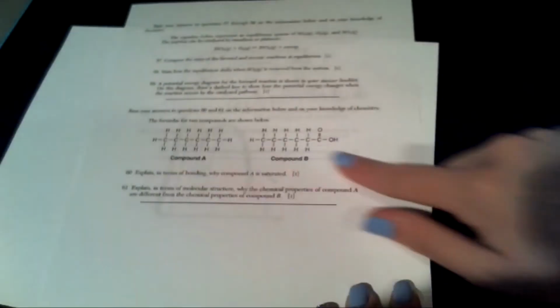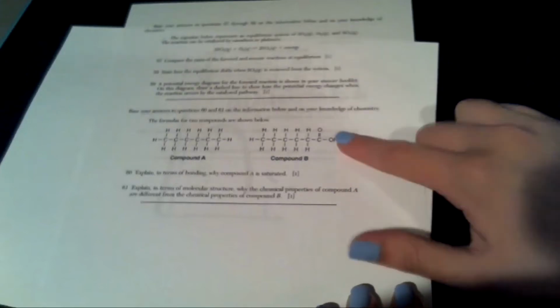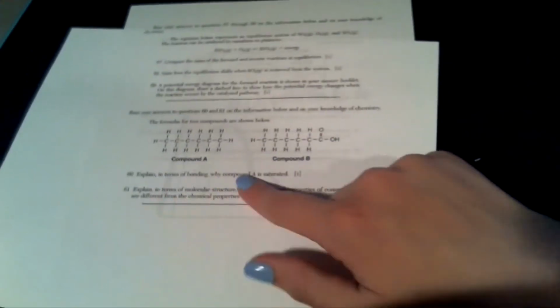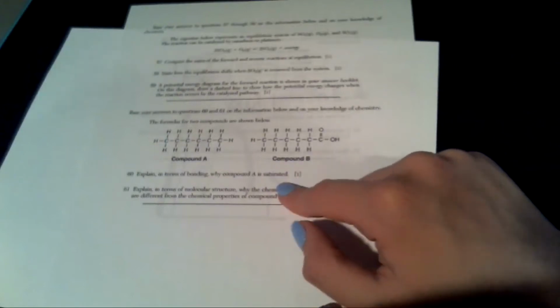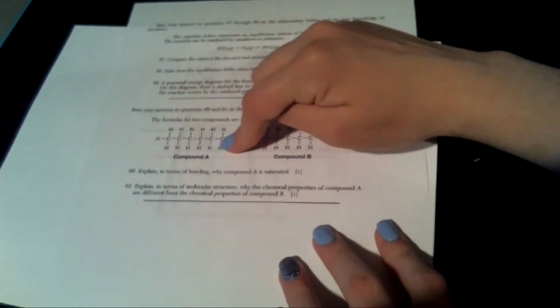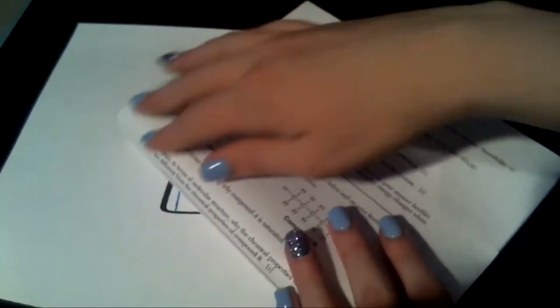Okay, here we go. We got two compounds. We know they're organic. Now, explain in terms of bonding why compound A is saturated. Saturated has two definitions in chemistry. The first one is a saturated solution, which means that the solution can't hold any more solute, and your solute starts to sit on the bottom. A saturated molecule means that it is full of hydrogens. If it's a solution, it's full of solute. If it is a compound, it is full of hydrogens.